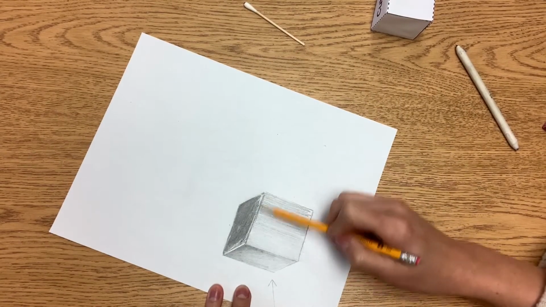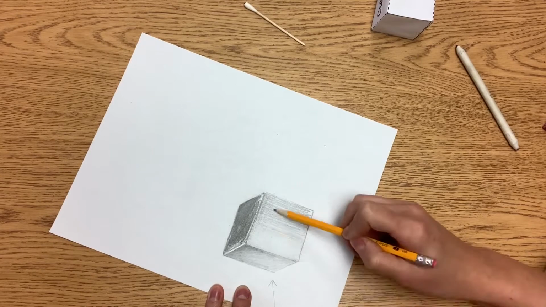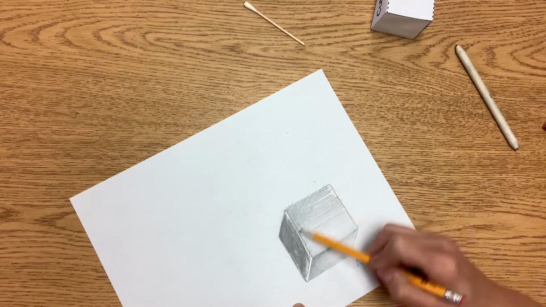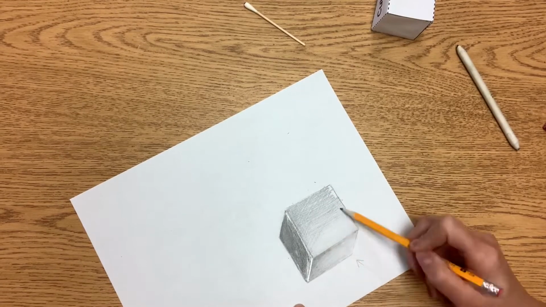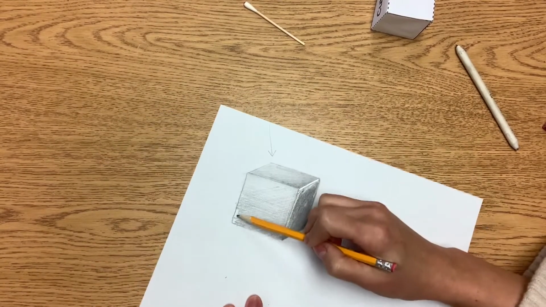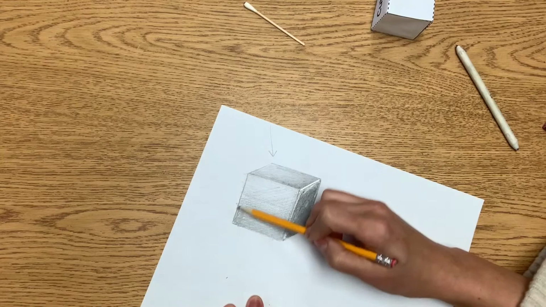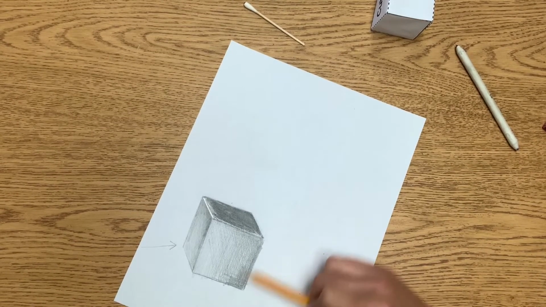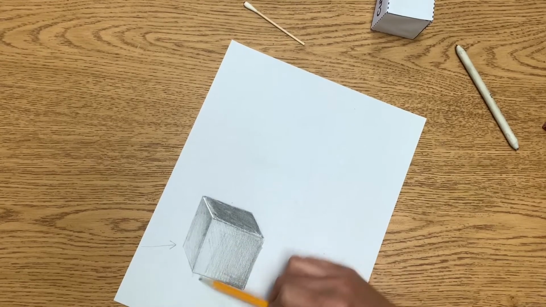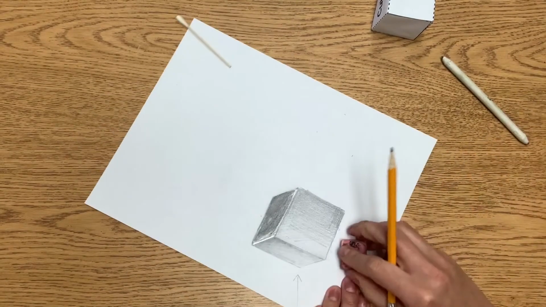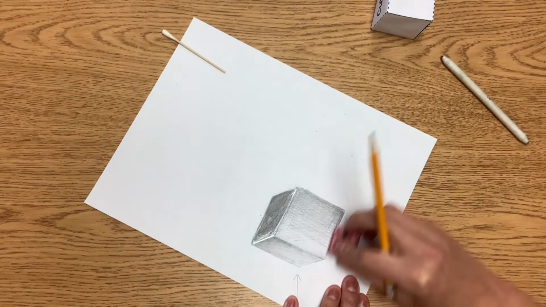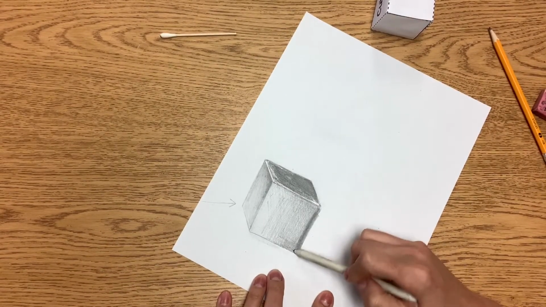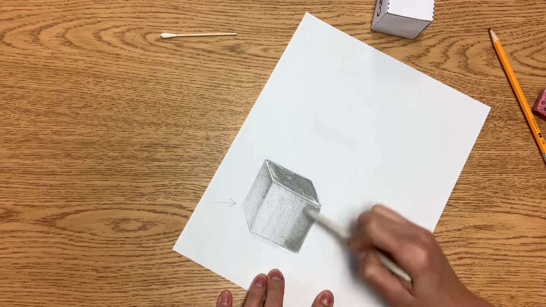Go different directions so it doesn't look scribbly. Darker towards the bottom. If you went out of your lines, you can always erase, and then use your blending tool to smooth it out.